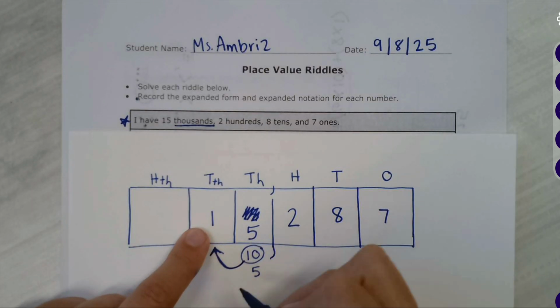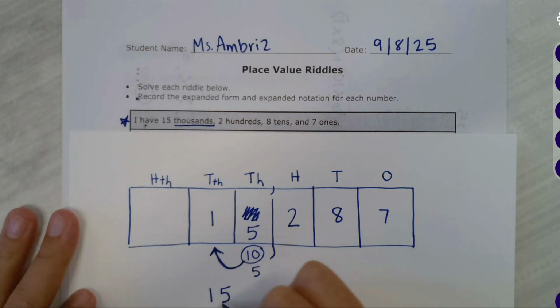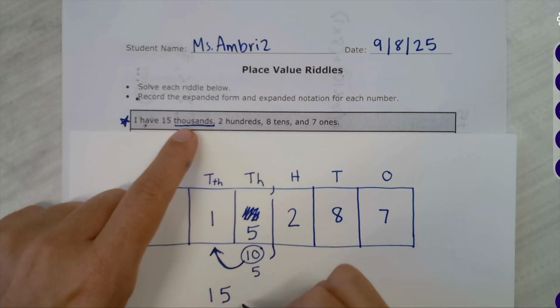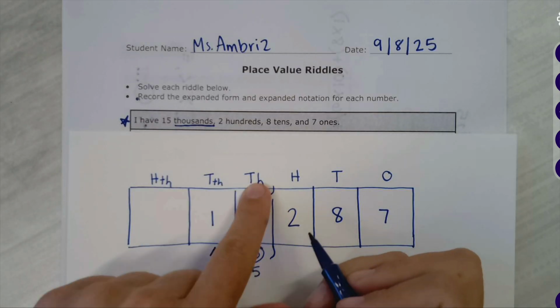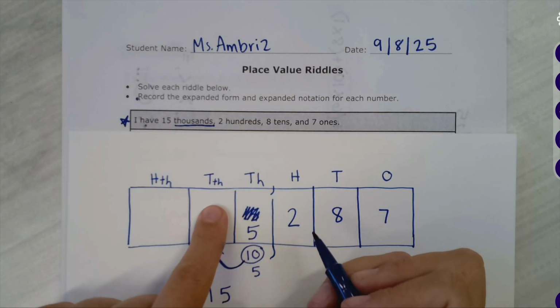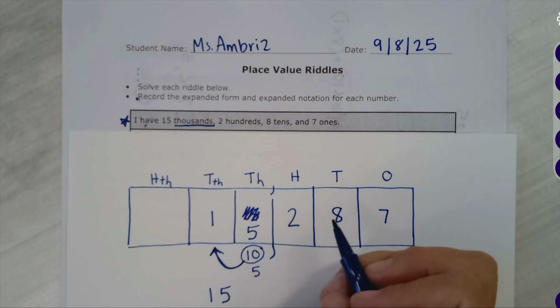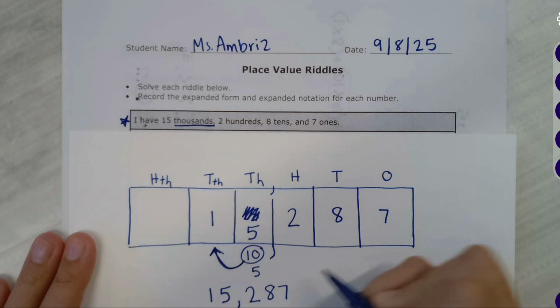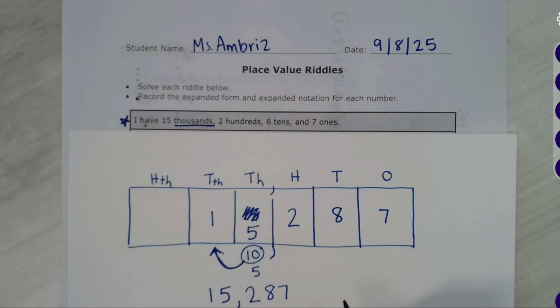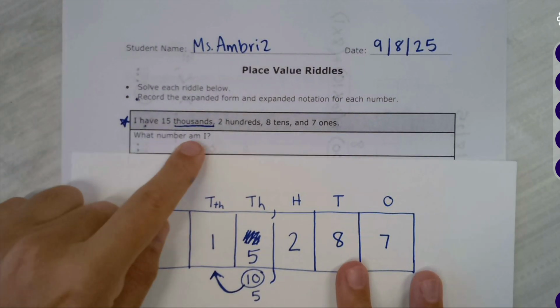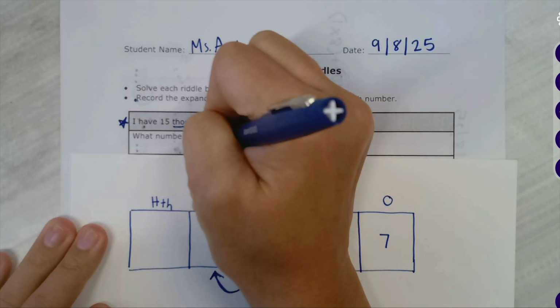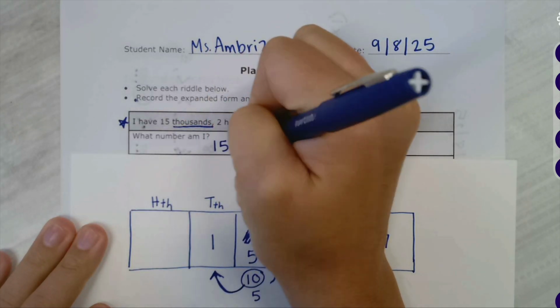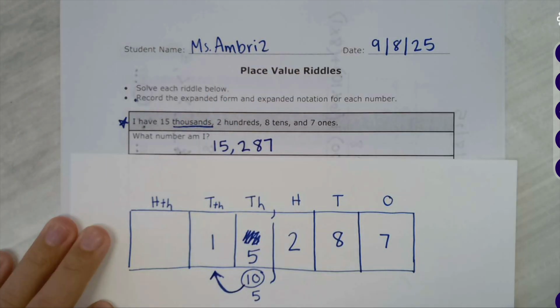So my number is literally 15,000, but it doesn't mean 15 thousands. It means 1 10,000 and 5 thousands. 15,287. So what number am I? 15,287.